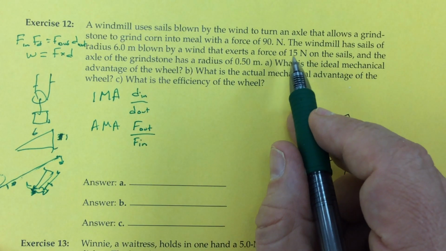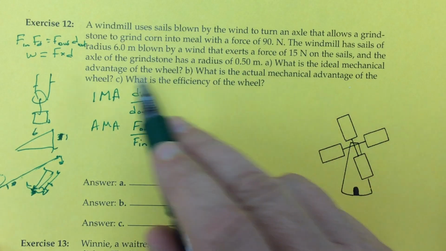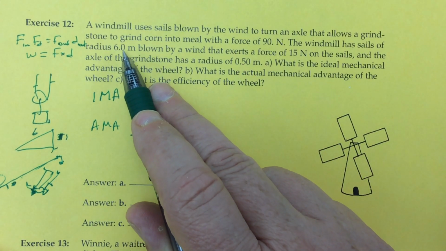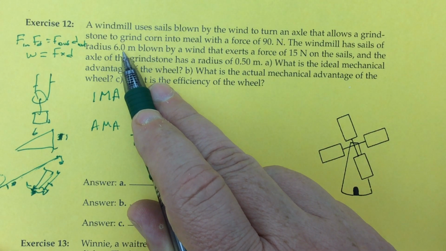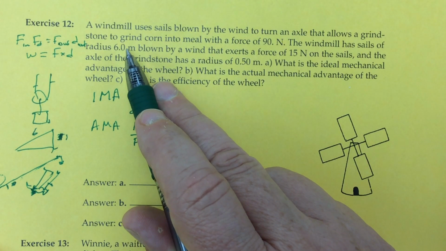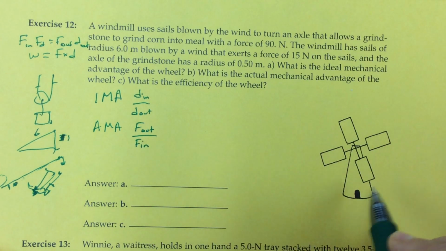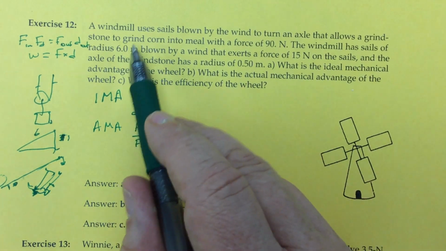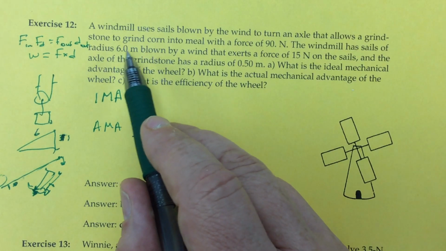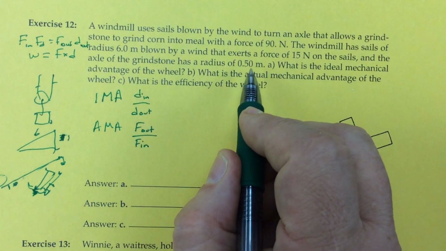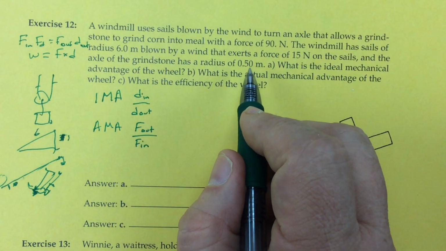And then you've got some distances. The 6 meter radius is the input distance. That's the one on the outside. The wind is inputting and then it's grinding on the inside. So this is 6 meters, and then the radius of the grindstone is a half a meter.